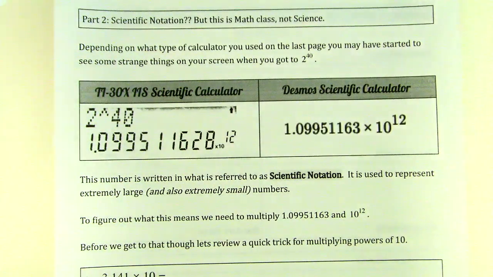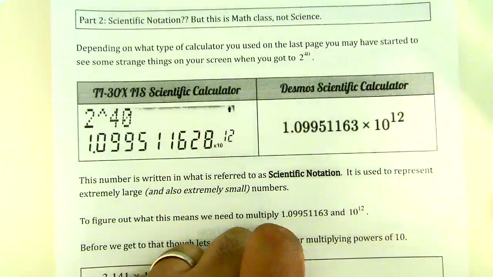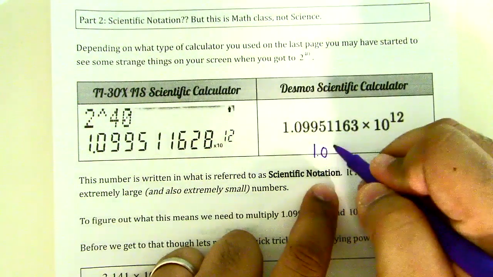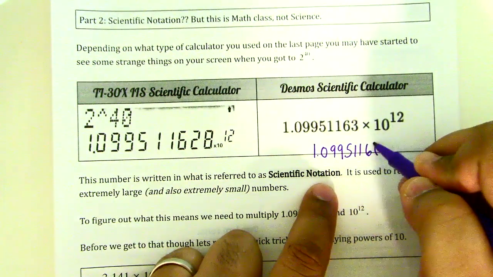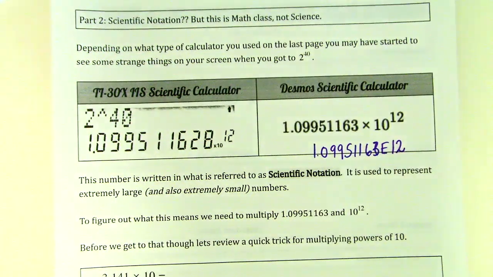If you use the Desmos scientific calculator link that I provided, you saw something like this. Basically the same thing. Other calculators might say something like 1.09951163 E12. That means exponent 12, but they all mean the same thing. Again, this is referred to as scientific notation, and it is used to represent numbers that are extremely large, but also numbers that are extremely small.